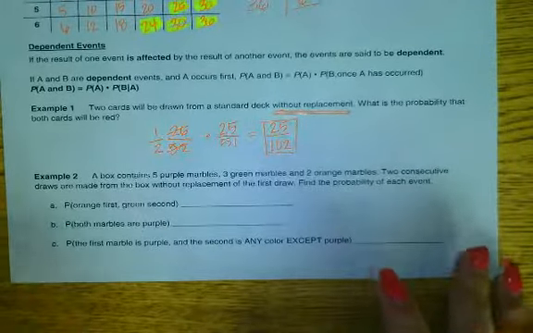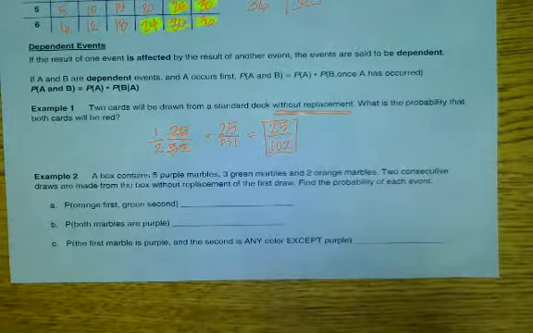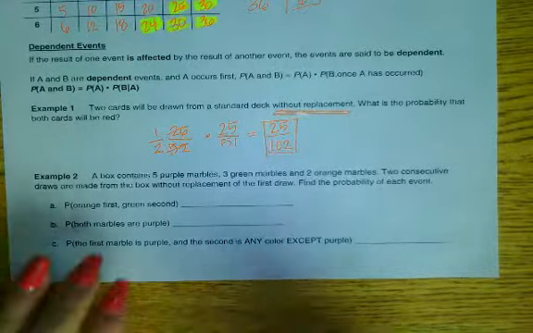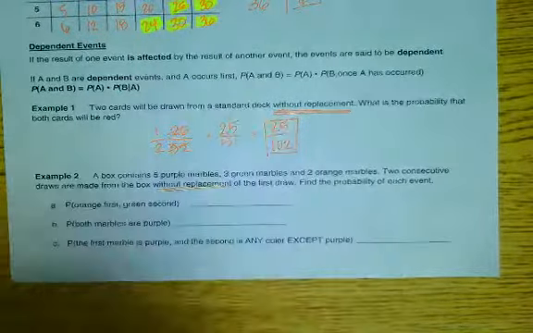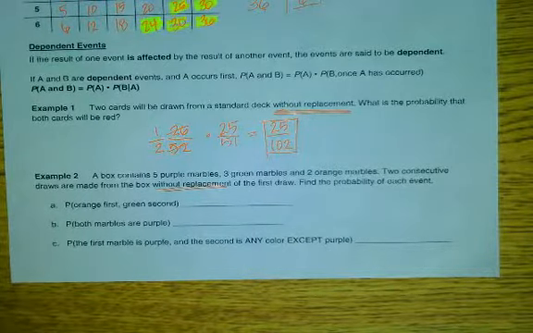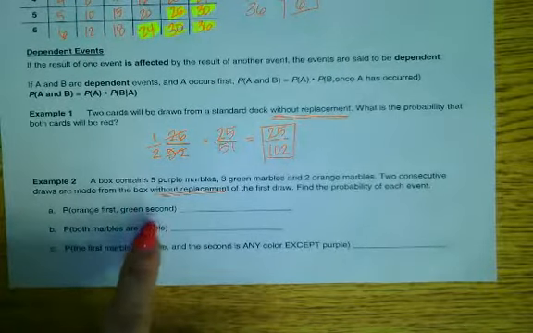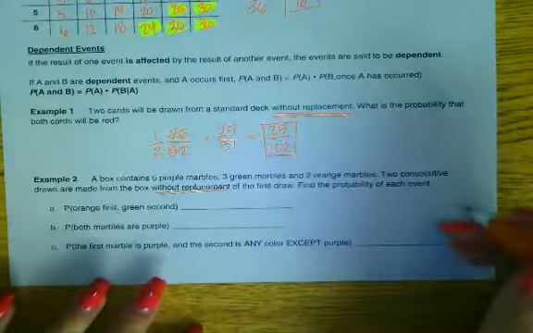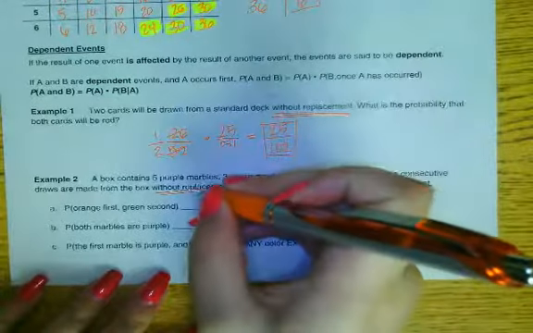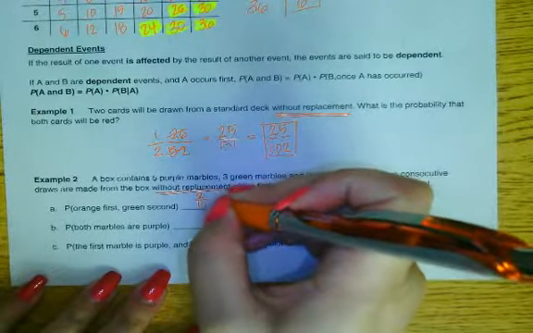Okay, example 2. A box contains 5 purple marbles, 3 green marbles, and 2 orange marbles. 2 consecutive draws are made from the box without replacement of the first draw. Find the probability of each event. Okay, so we're starting with orange and then green. What is the probability that I get orange? 2 out of 10. Okay.